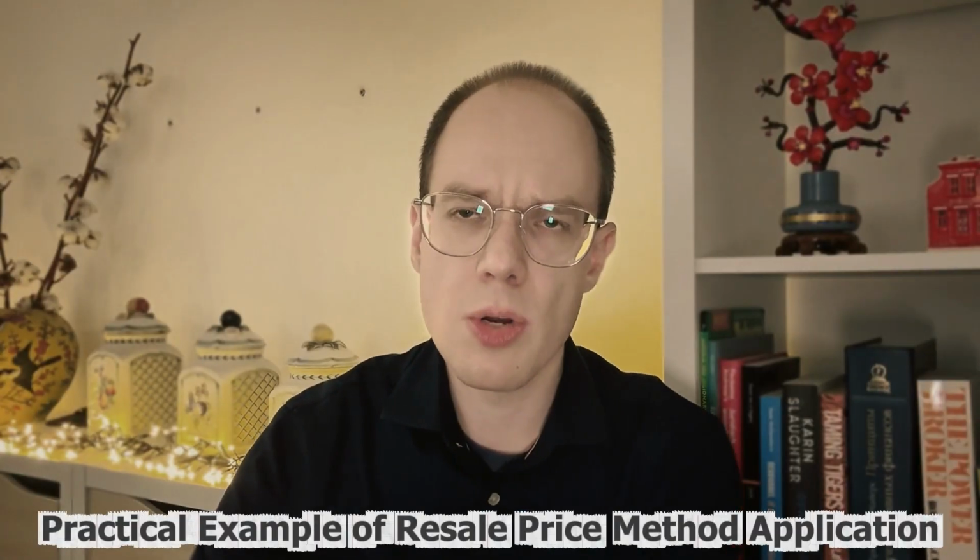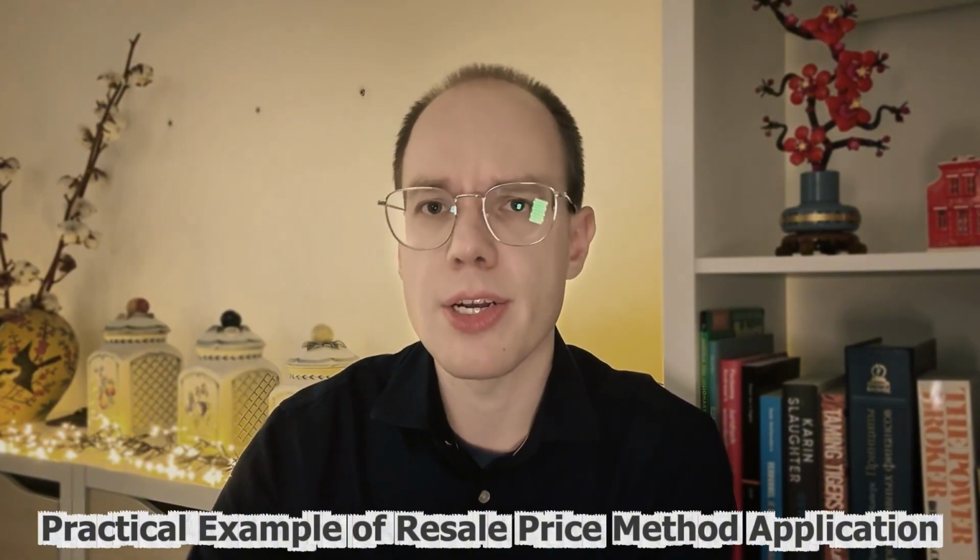Differences in how companies record costs of goods sold and operating expenses can distort gross margins, which potentially leads to misinterpretations of comparability. Of course, there is the limitation to tangible goods, as this method is generally limited to transactions involving physical goods and may not be suitable for intellectual property transactions or service transactions. So maybe let's go into a practical example of the application.